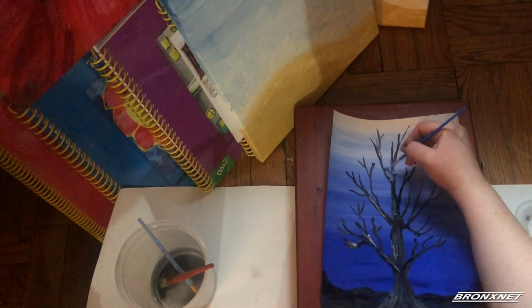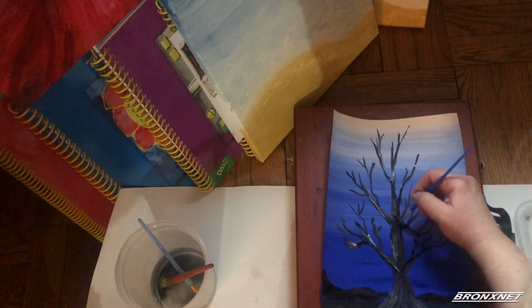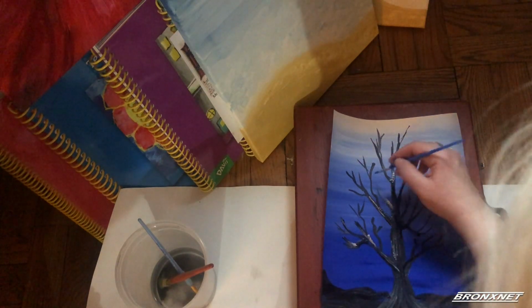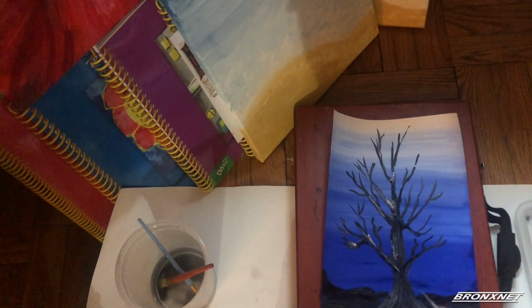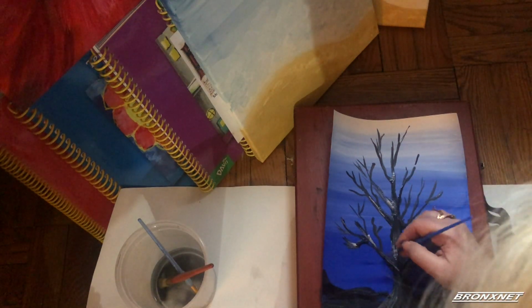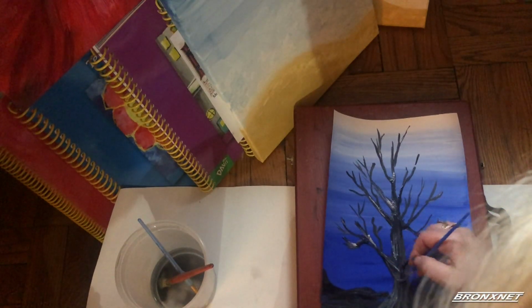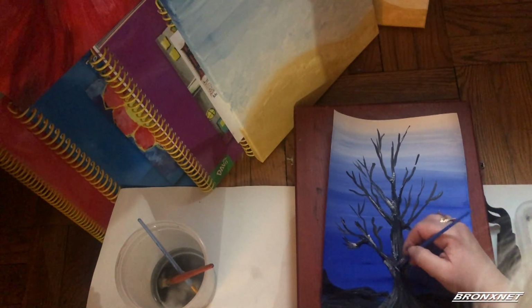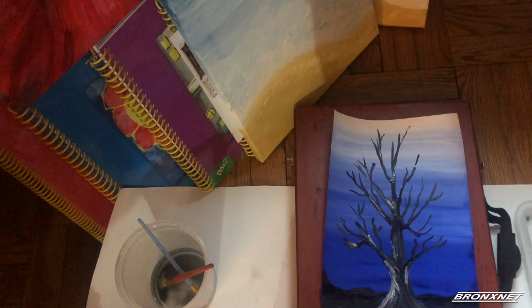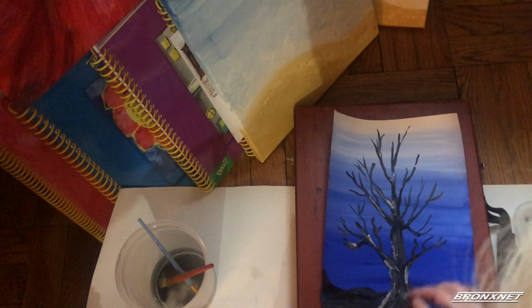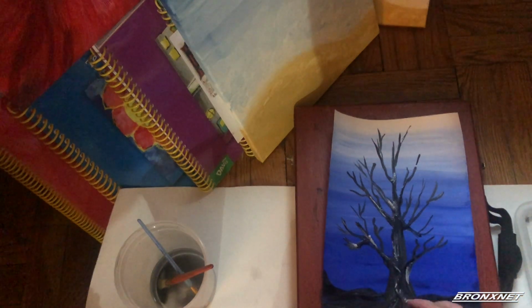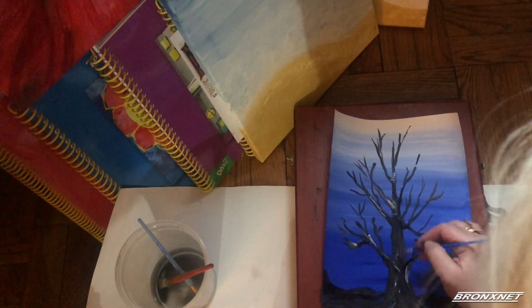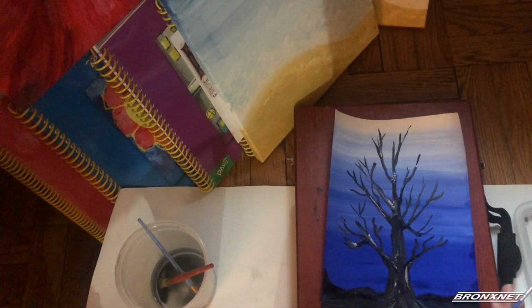I'm considering the entire tree. It looks okay. Yeah, maybe a little bit wider here. Too much white. Darken that. They work together really well, but they need to be balanced and shouldn't be fighting. They should be working together. Okay.